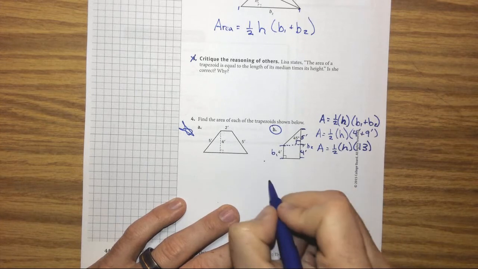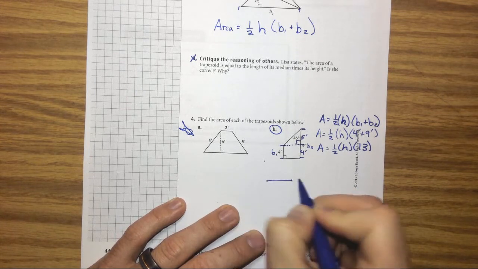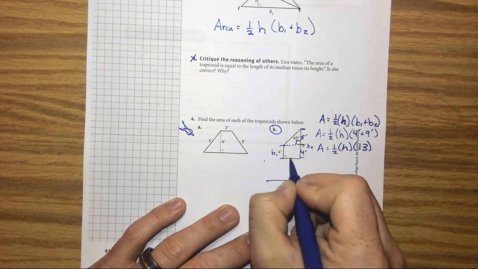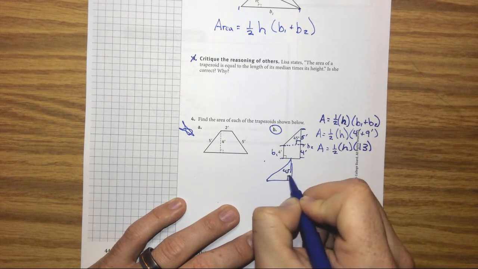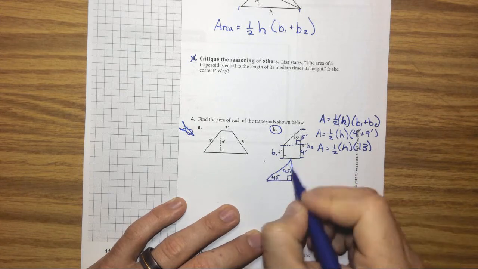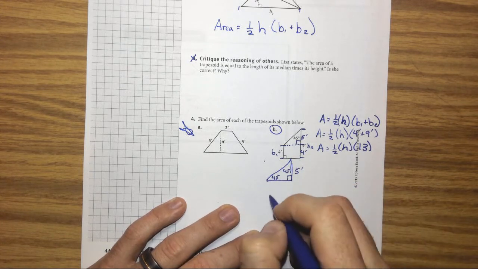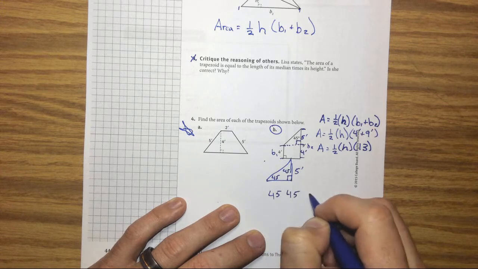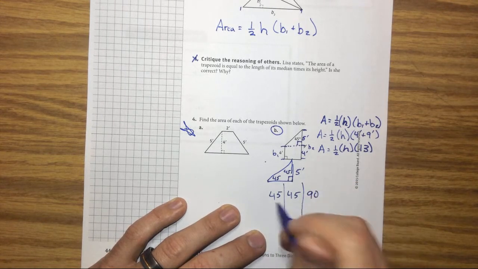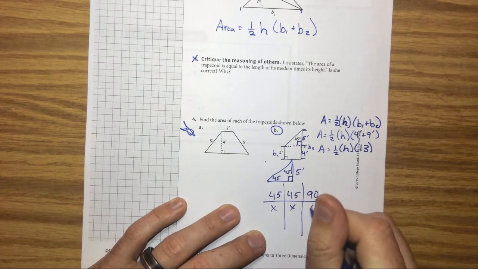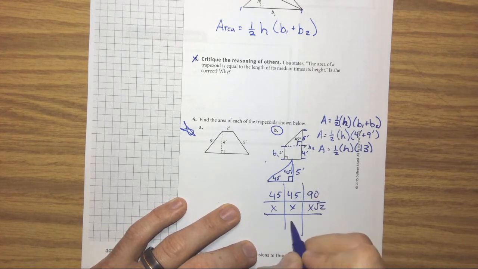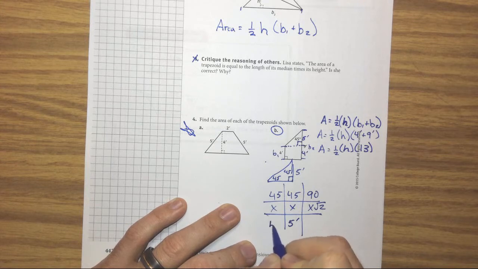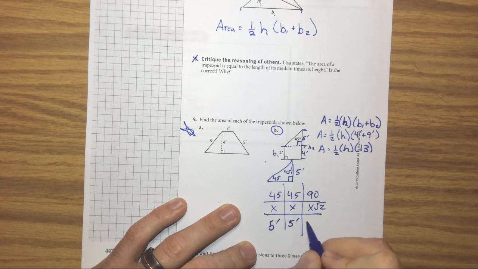I'm going to redraw my triangle over here just so we can see it, so I can give you guys a little bit of a heads up. We labeled this one 45, right? 45. This is 90. Oh, that means this one's going to be 45. And we know this length is 5 foot. So we can make our 45-45-90 triangle: x, x, and x root 2. Across from the 45, it already gave us a 5 foot, so I'm going to put that one in there. This one is the same as x, that's 5 foot. And this one would be 5 square root of 2 feet.